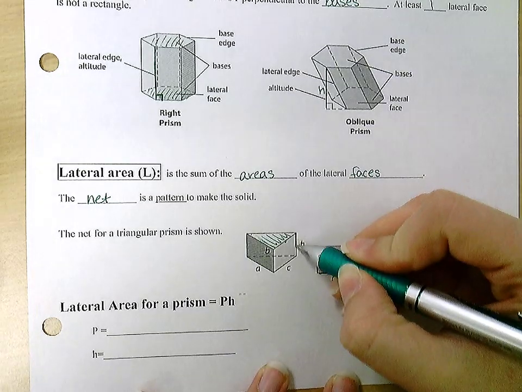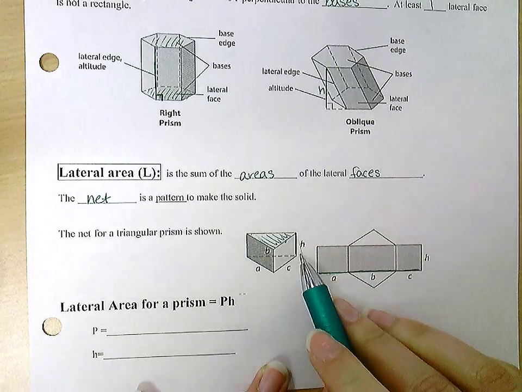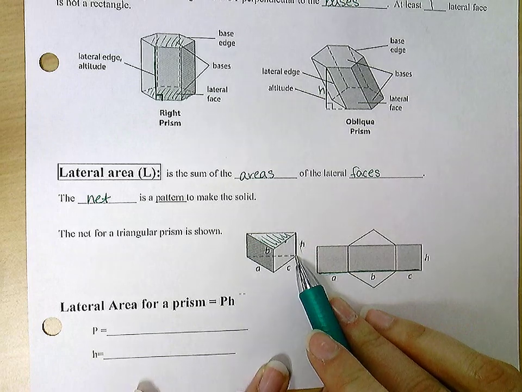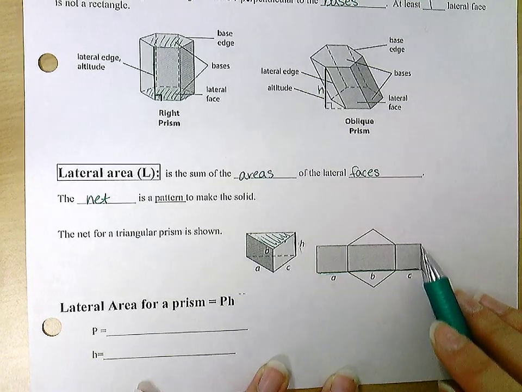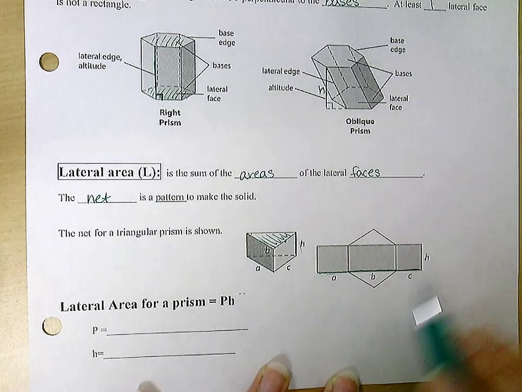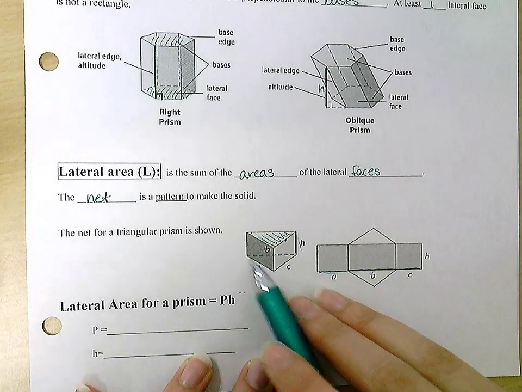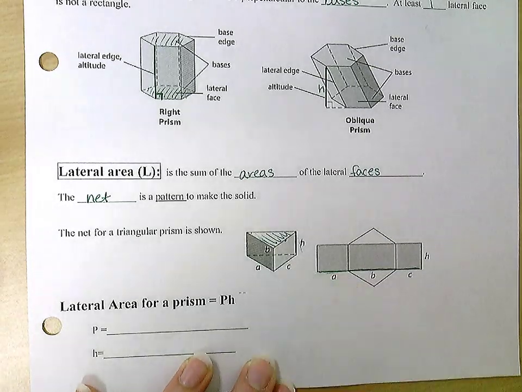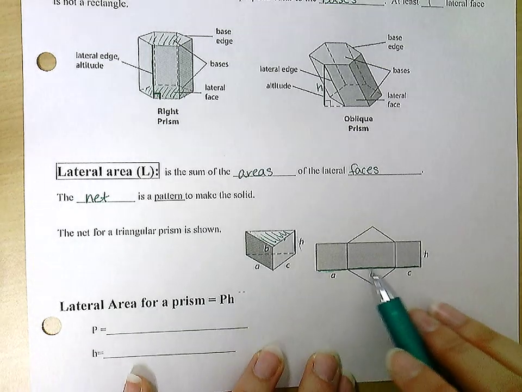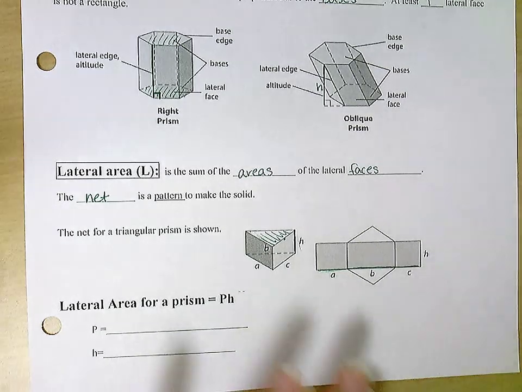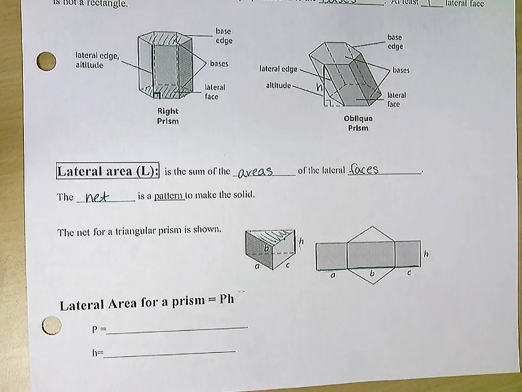Now h over here is still the height of this prism. That's the distance between your two bases, this length right here. Then we have a, b, and c. A, b, and c make up the bottom length of that rectangle. This helps us find the lateral area of a prism.